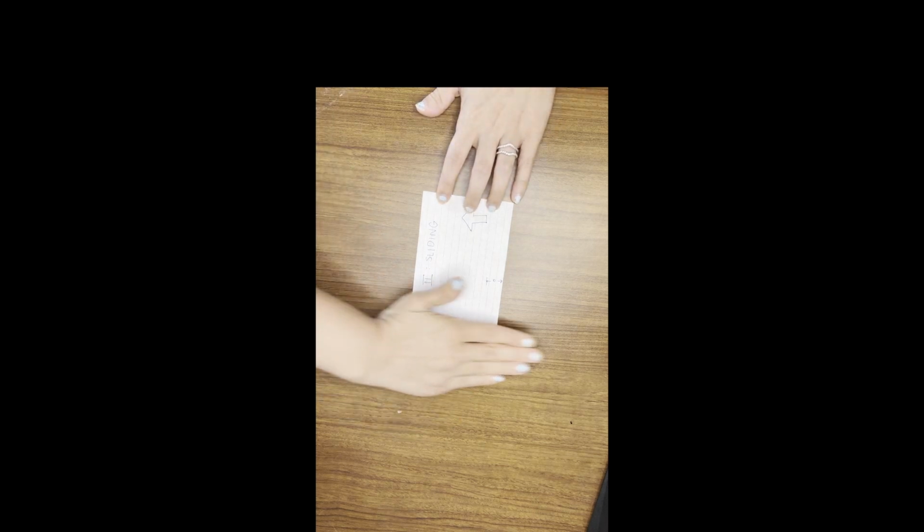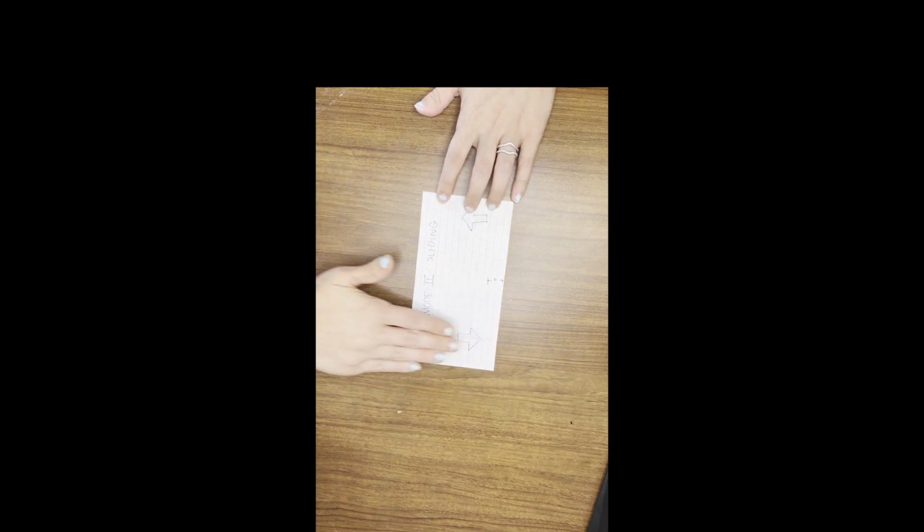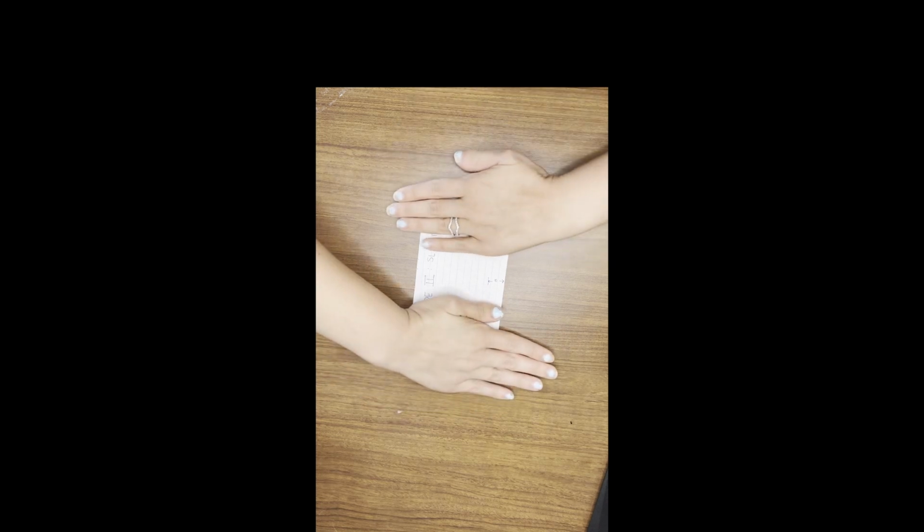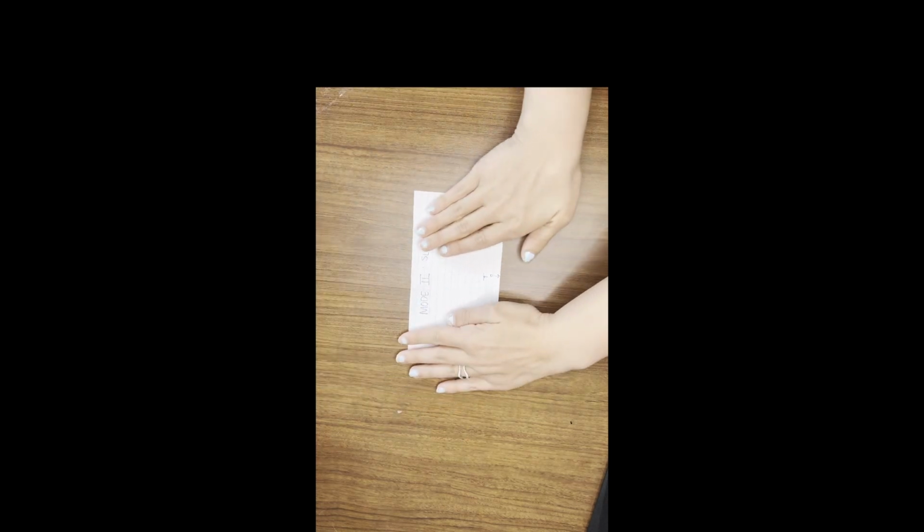Mode 2. Mode 2 is a sliding mode, and I've drawn arrows again in the direction of the load or the stress that should be applied. So I'm gonna push to the left here, and I'm gonna push to the right down here. We'll see if I can do this. Do it this way.